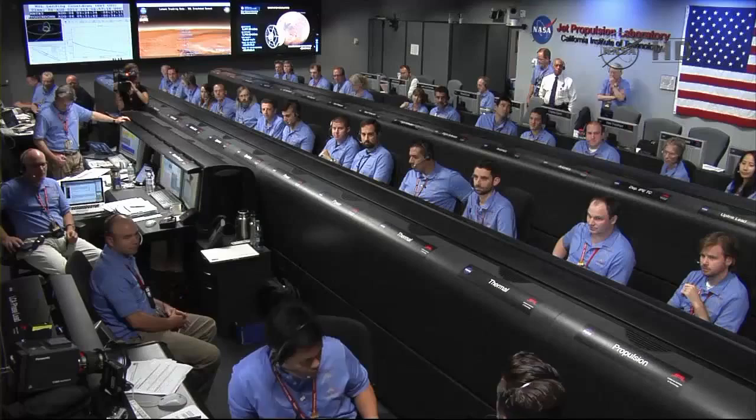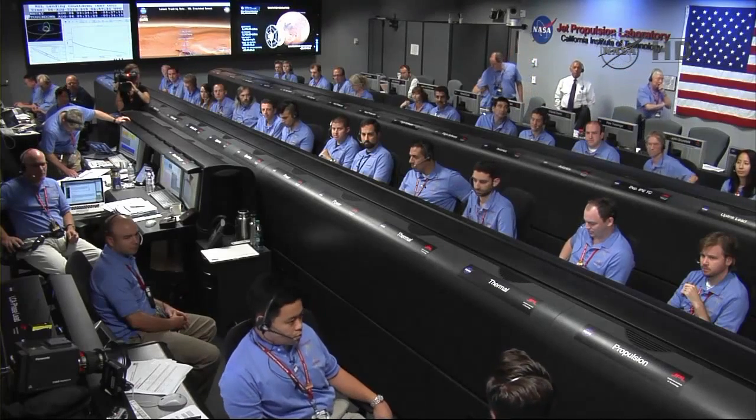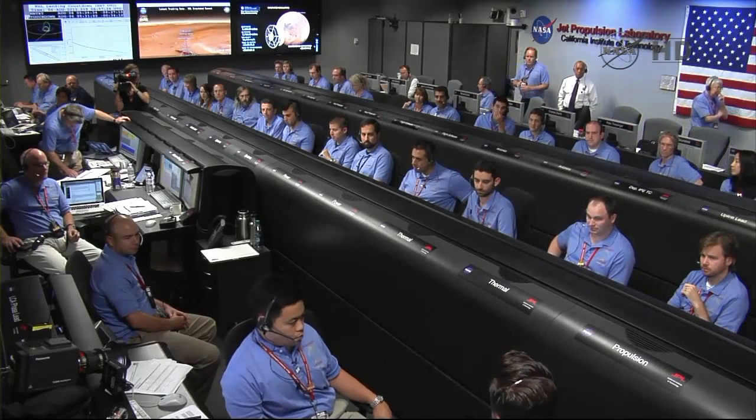I'd just like to thank the cruise team for bringing us over 350 million miles, two unplanned nav filter parameter changes, and one heck of a lot of professionalism and dotting of the I's and crossing of the T's. Curiosity is in fantastic shape to perform entry, descent, and landing, and she's there because you guys got her here. So thank you very much, and good luck. See you on the other side on Mars.